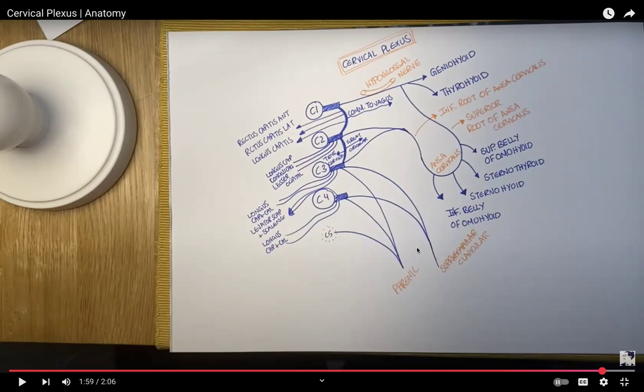C1, C2, and C3 give rise to something called the ansa cervicalis. C1 gives rise to the superior root alone. C2 and C3 combine together to form the inferior root of the ansa cervicalis. The ansa cervicalis is responsible for innervating the superior belly of omohyoid, the inferior belly of the omohyoid, sternothyroid, and sternohyoid.